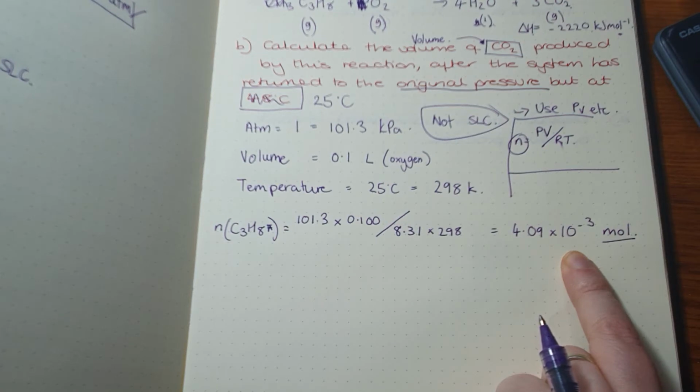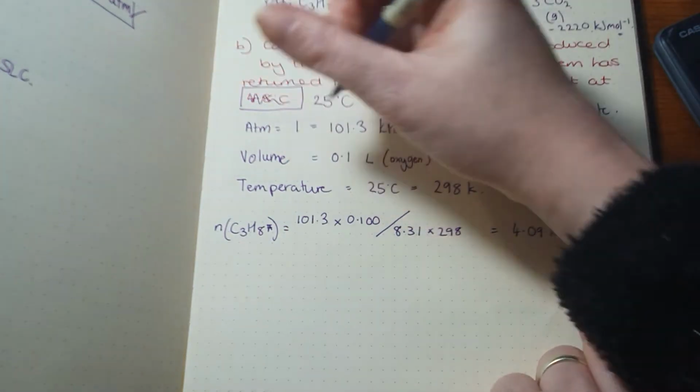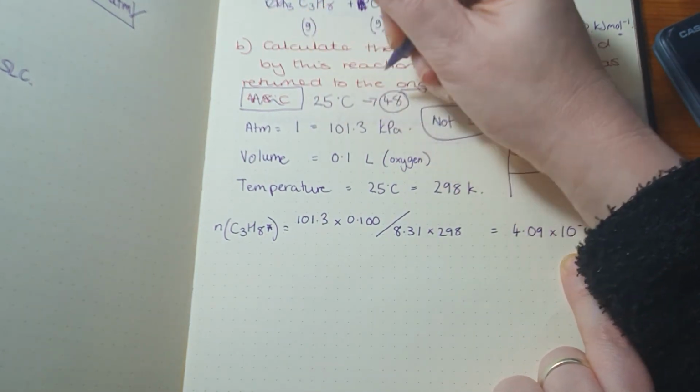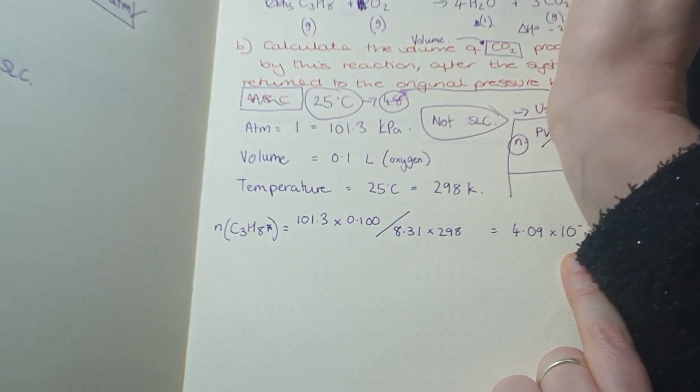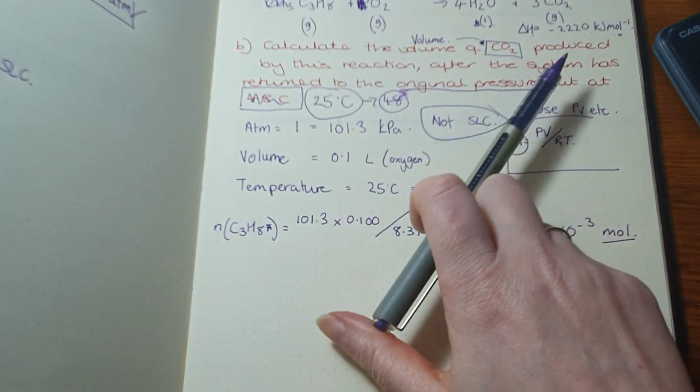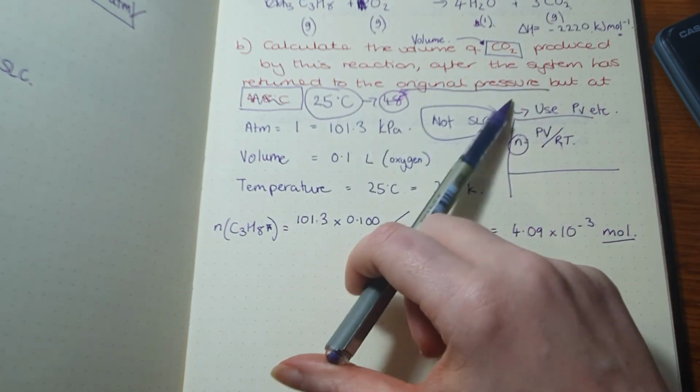Now what we want to do is find our volume. Oh, no, I know what I've done. Ignore me. Right, so what I have done is I've read the question right the first time, and then wrong the first time. So what it's saying, calculate the volume produced by the reaction after the system has returned to operational pressure.